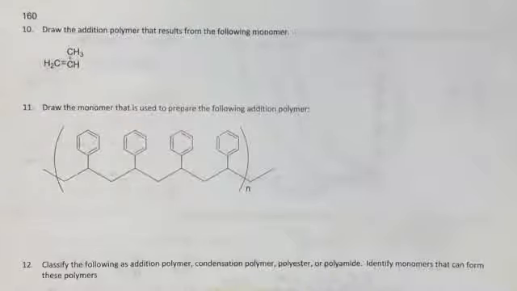This problem session is a continuation of the Chapter 8 practice problems at the back of your lecture notes. And we'll start with number 10, which begins questions related to polymers. We will look at polymers and then at unit cells and then at band theory in this problem session. Number 10, draw the addition polymer that can result from the following monomer.